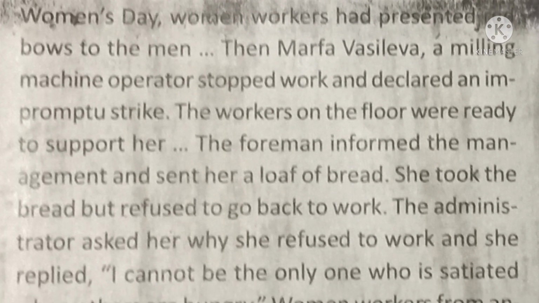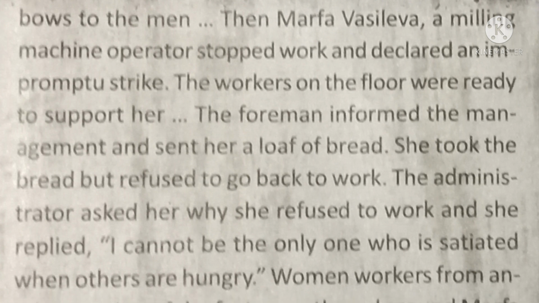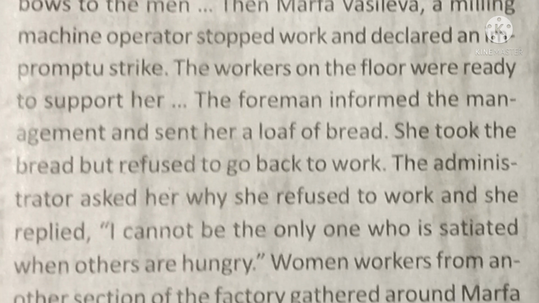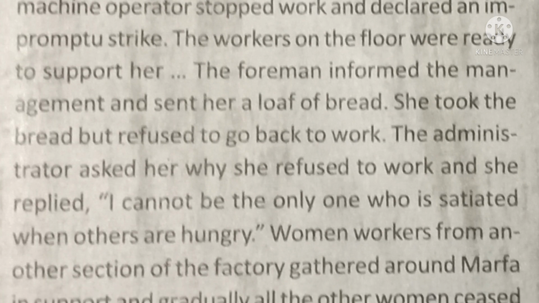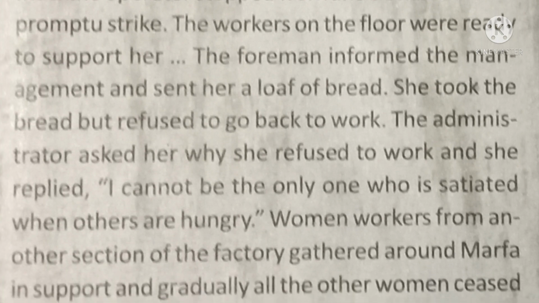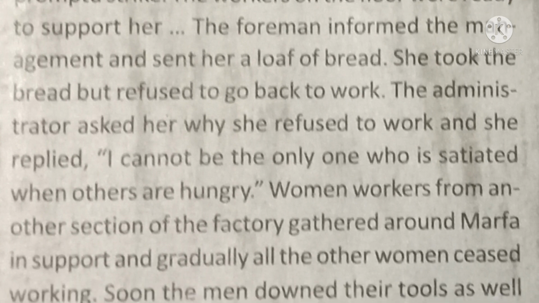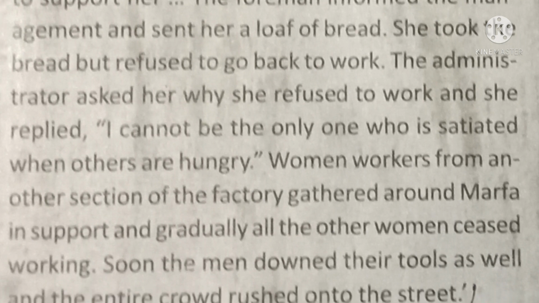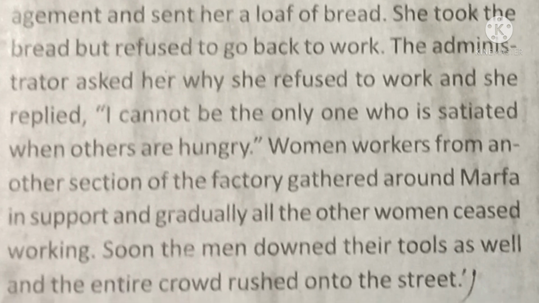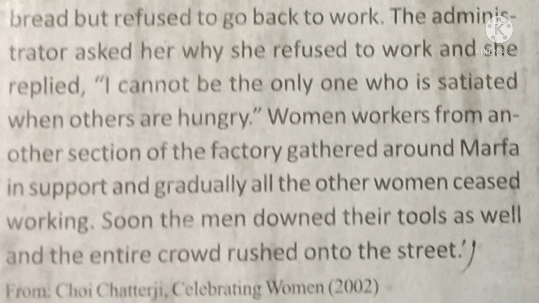The administrator asked her why she refused to work, and she replied, "I cannot be the only one satiated when others are hungry." Men workers from another section of the factory gathered around Marfa in support, and gradually all the other women ceased working. Soon the men also joined the strike. Children, do you understand it? During the First World War, amid food shortages, Marfa Vasileva struggled to get bread for all people.